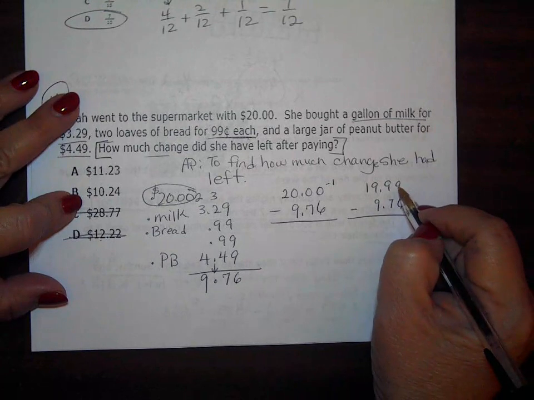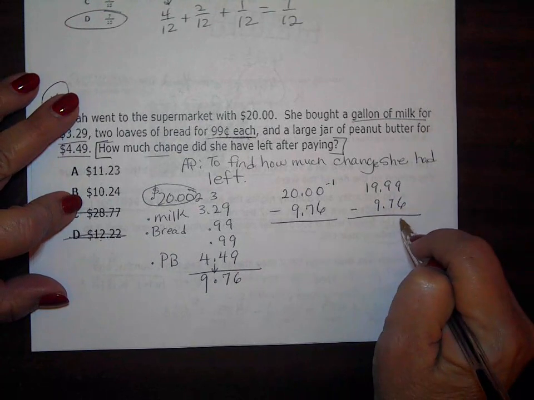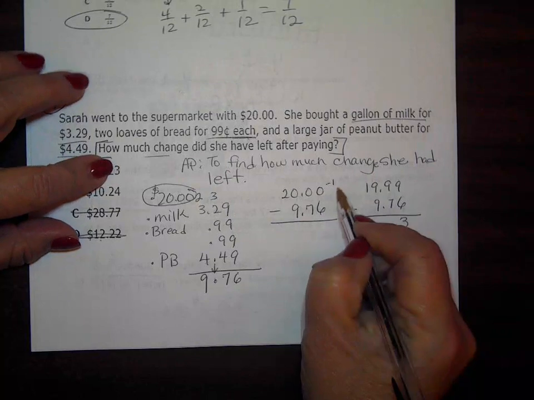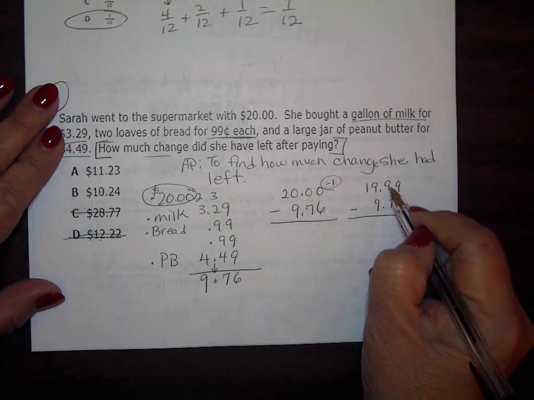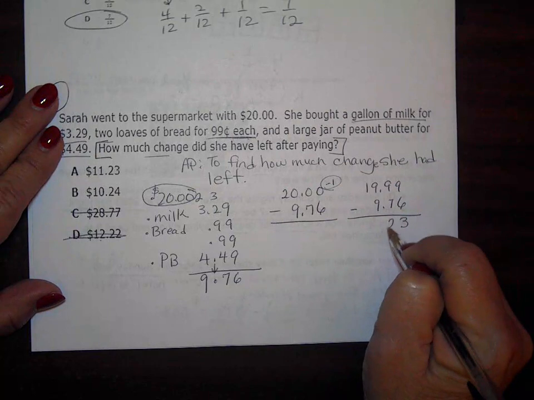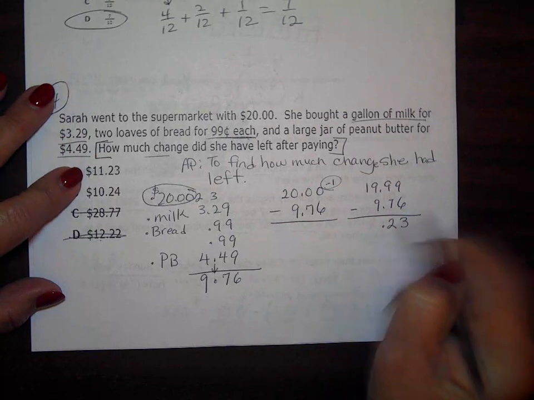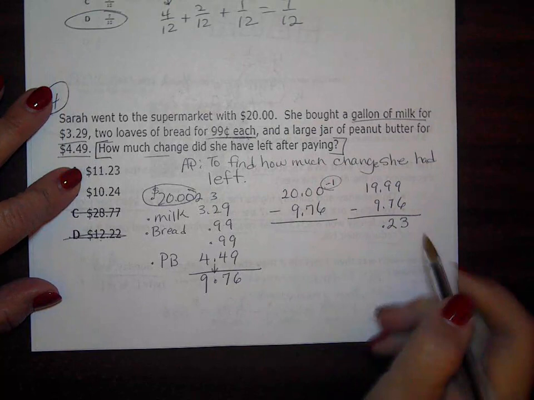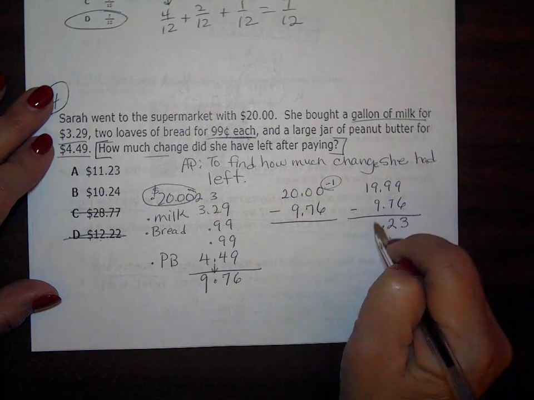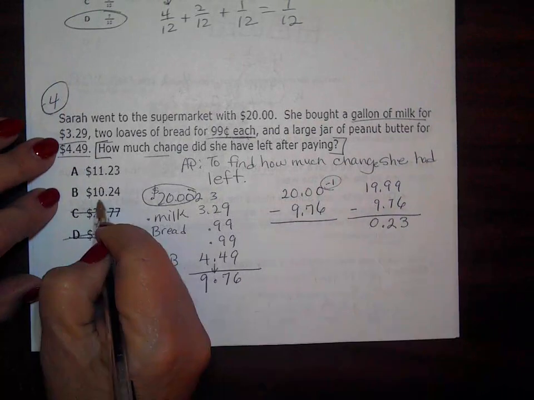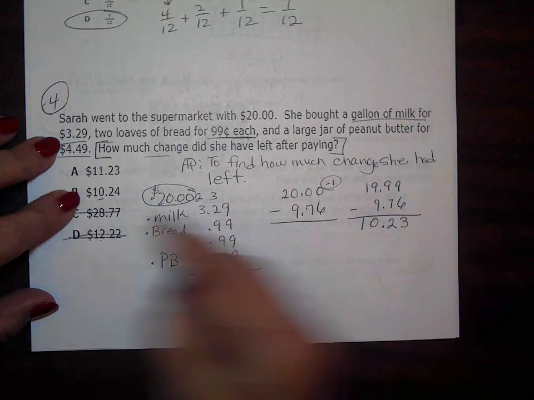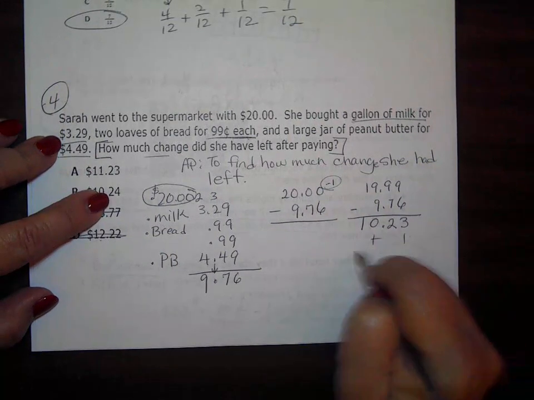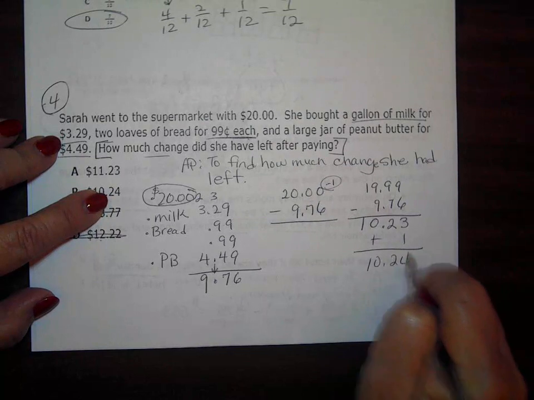So 9 minus 6 equals 3. Well, I see that 3 there, but remember I minused out a penny and I got to put the penny back. 9 minus 7, that's 2. Well, I see the 23, but remember I had the penny I took out. 9 minus 9 is 0. Aha, there's my 0. And 1 minus 0 is 10. So I have the $10.24. I'm putting in the penny, makes it $10.24.